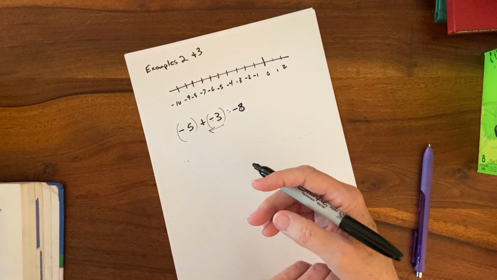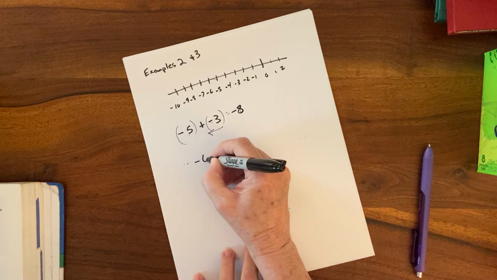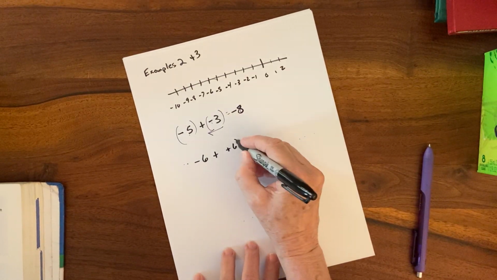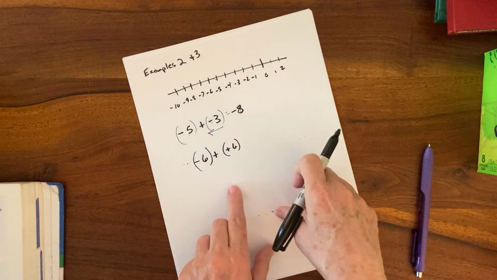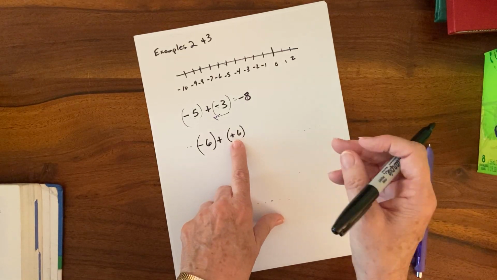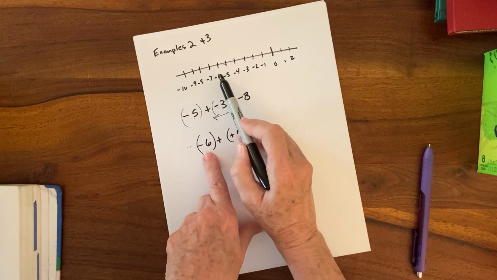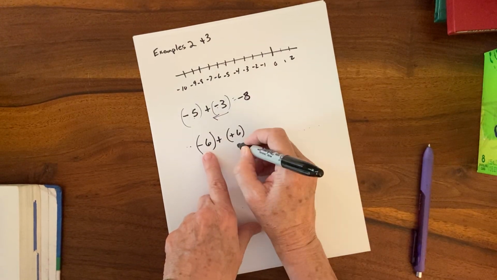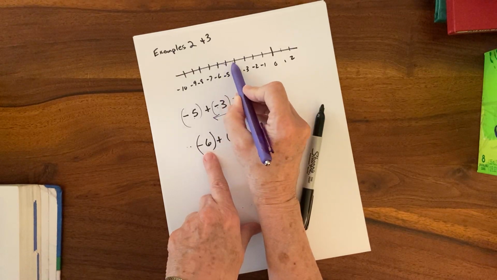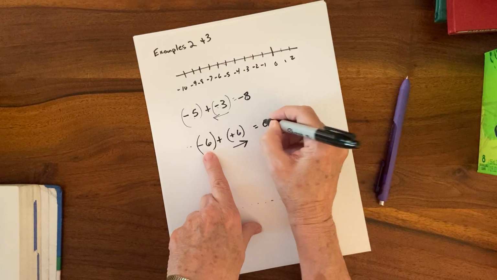Okay. Example 3, negative 6 plus a positive 6. Once we get a little bit further along, we won't probably put the positive sign there, but for right now it helps. Okay, so I'm going to start with negative 6, and I'm going to add a positive. So I'm going to go to the right. 1, 2, 3, 4, 5, 6, and I get 0.